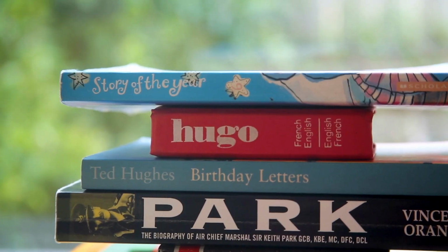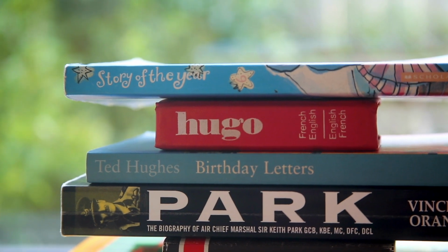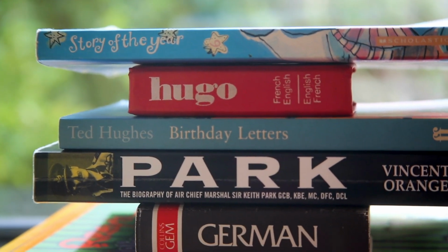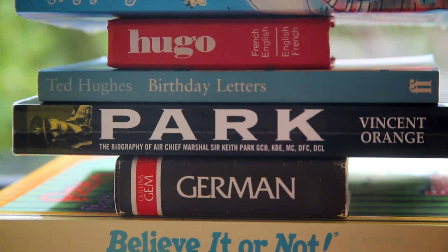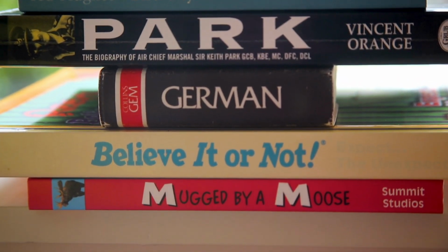Okay, we've made one poem, let's create another poem. Off we go. Poem number 2, Birthday Surprises. This is the story of the year. A boy named Hugo was reading his birthday letters in the park, but they were all in German. Then, believe it or not, he was mugged by a moose.